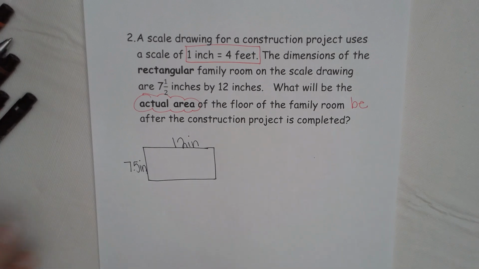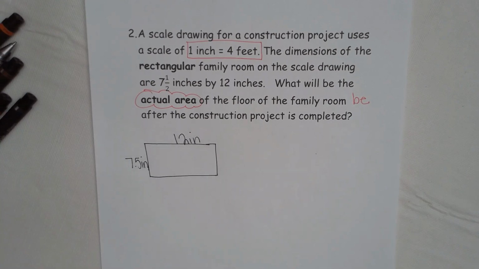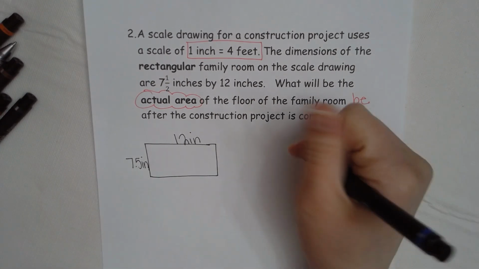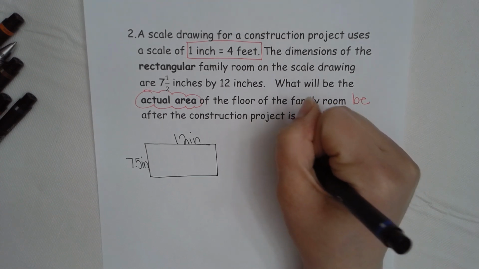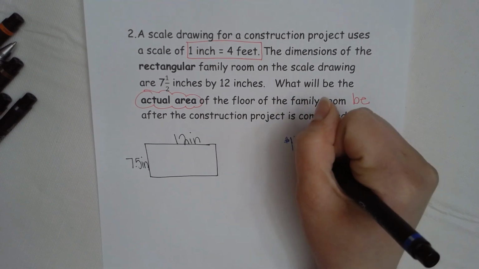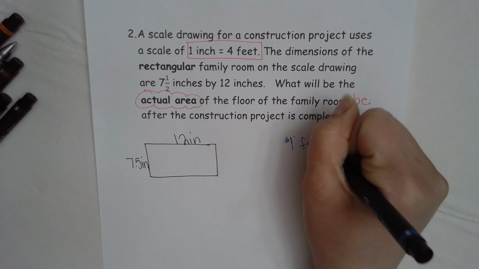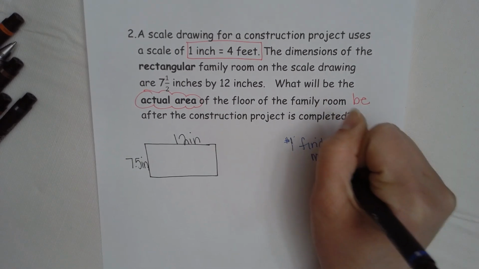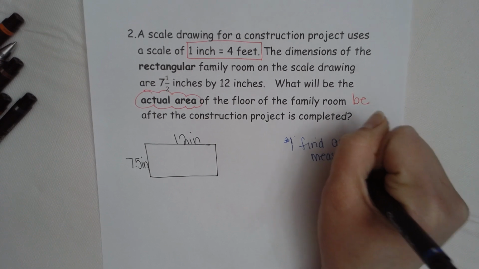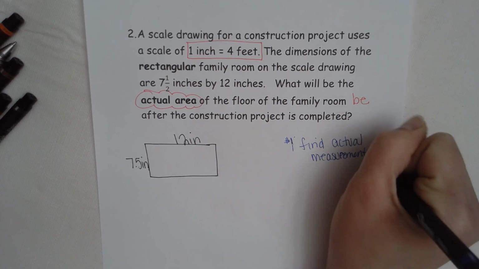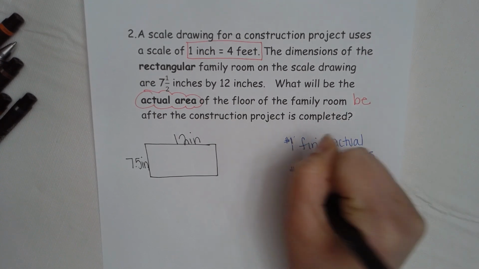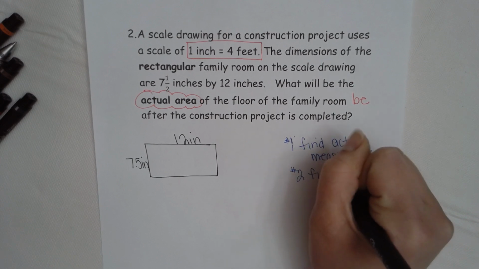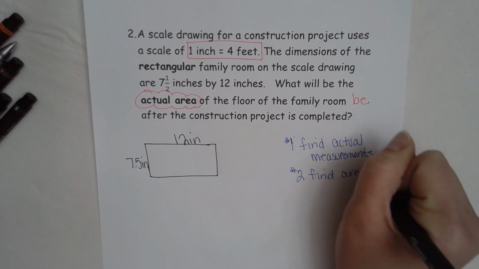Okay, so the first thing is we're going to find the actual measurements, and then the second thing is to find the area.